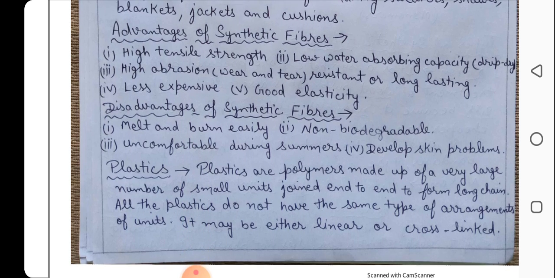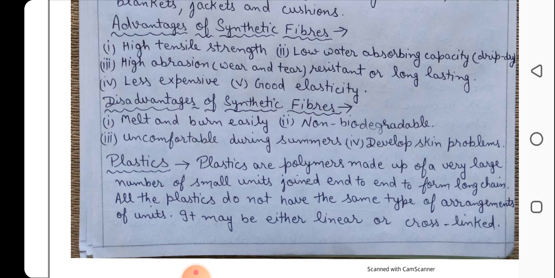Advantages of synthetic fibers: high tensile strength, low water absorbing capacity, which is also known as the drip dry property, high appreciation, wear and tear resistant, long lasting, less expensive, good elasticity. Disadvantages of synthetic fibers: they melt and burn easily, are non-biodegradable, uncomfortable during the summers, and can develop skin problems.